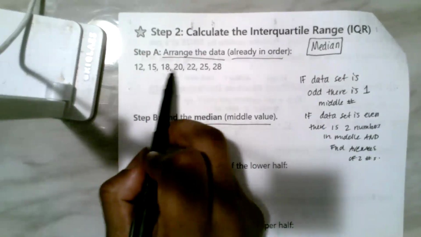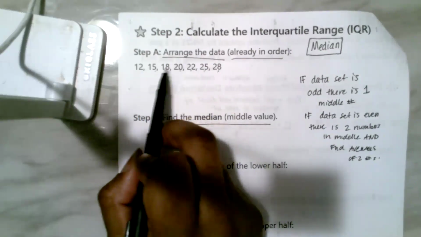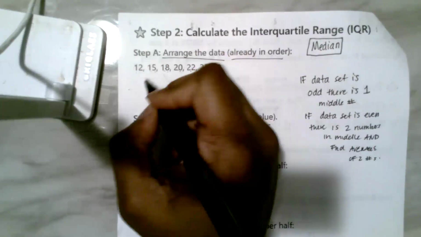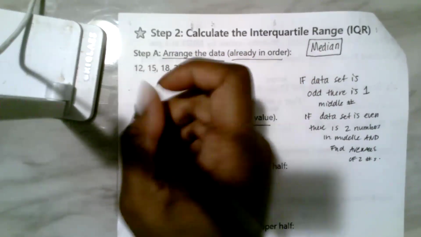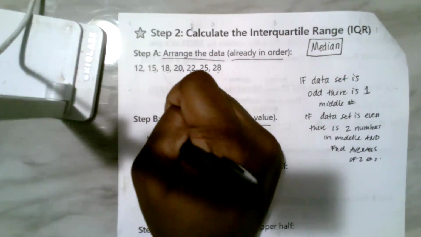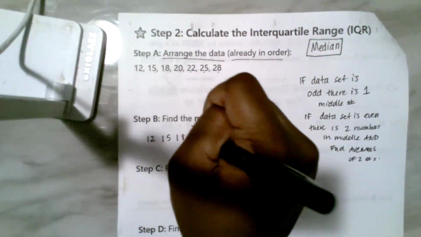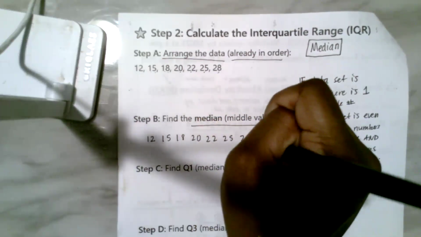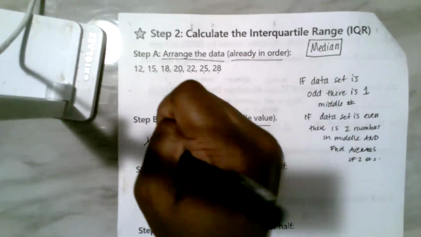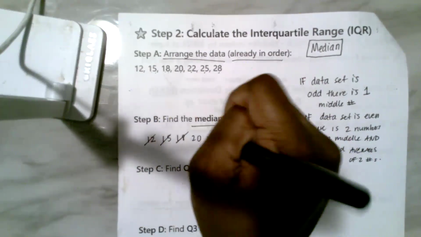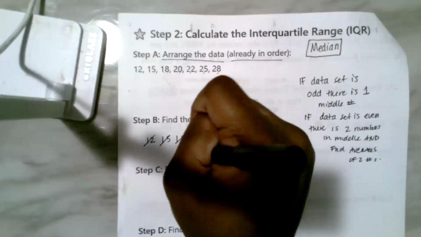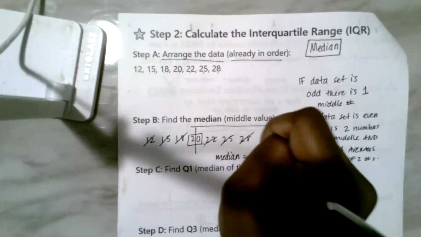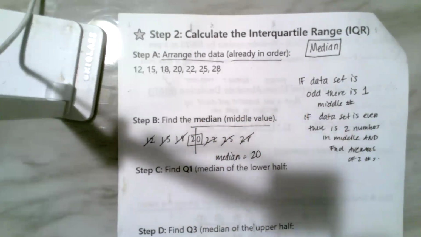So 1, 2, 3, 4, 5, 6, 7. Since it's 7, then you know that there's only going to be one middle number. So you want to make sure it's listed from least to greatest. You have 12, 15, 18, 20, 22, 25, 28. Cross out each one at a time and put a line through it. So the median is 12. Or the median is 20, excuse me.